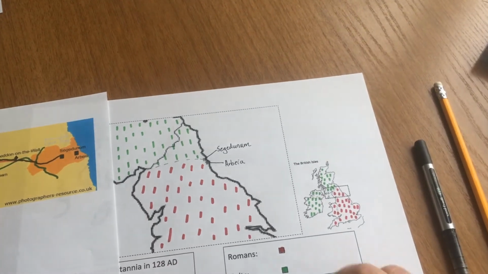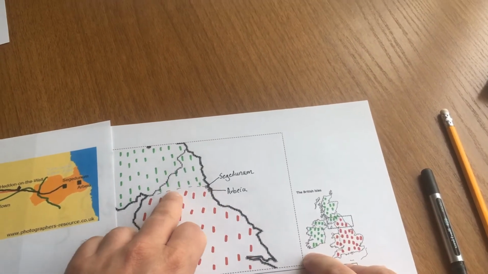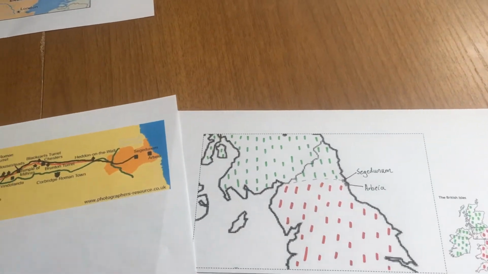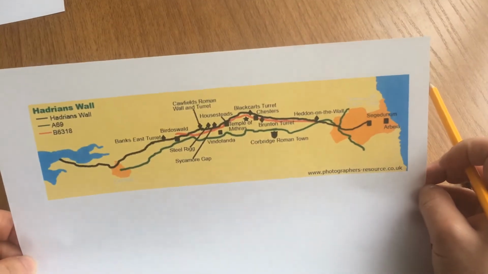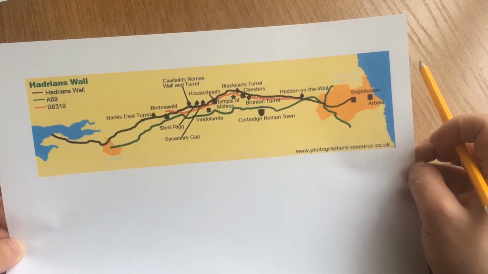You might recognise one or two of these names. Then I think I want to go further along the wall to about the middle. And I'm going to go for one of the forts that I've actually been to. If you remember at the start of the year, I showed you pictures of my visit to this place.